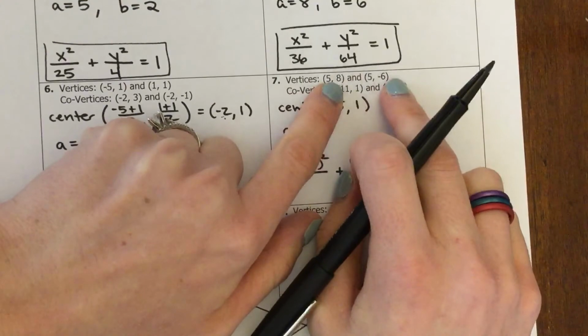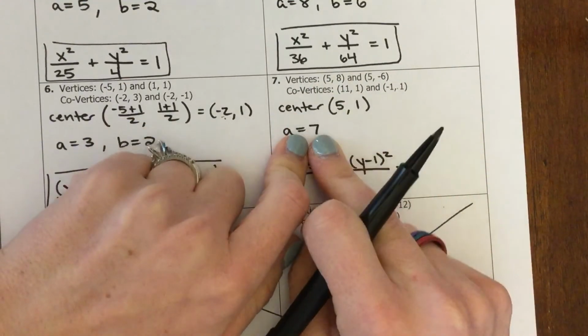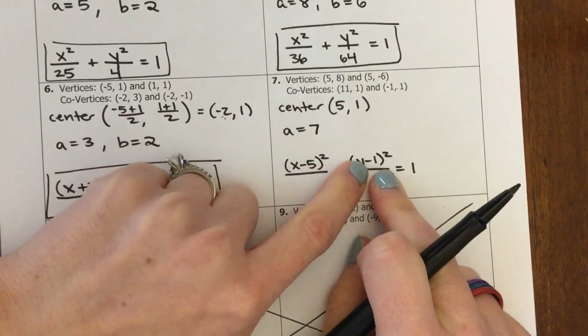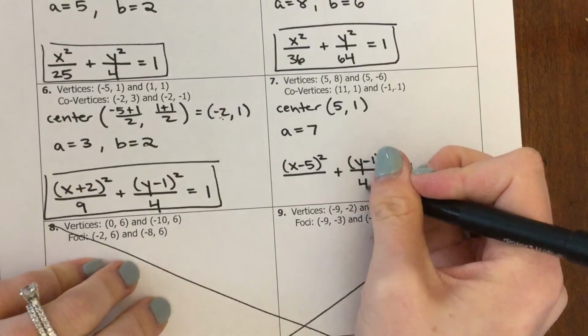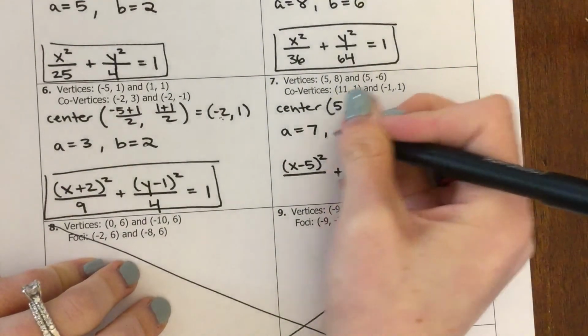It's the y coordinates that are different. So A equals 7 goes with the y's. So it goes right here. 7 squared would be 49. Last little piece is B.